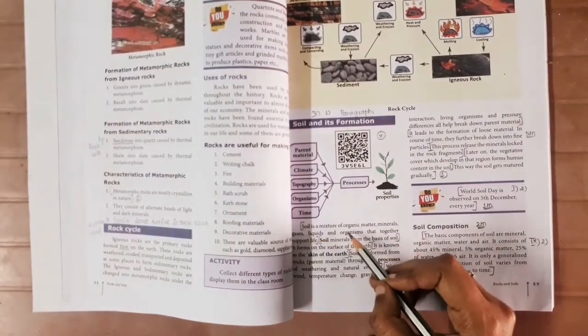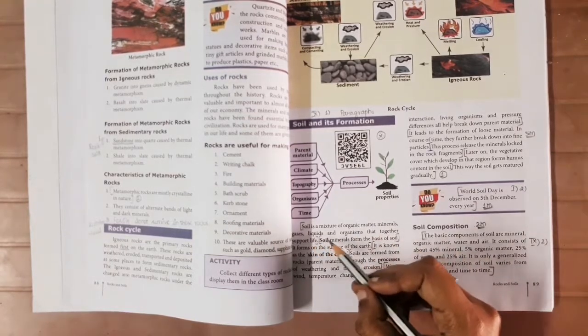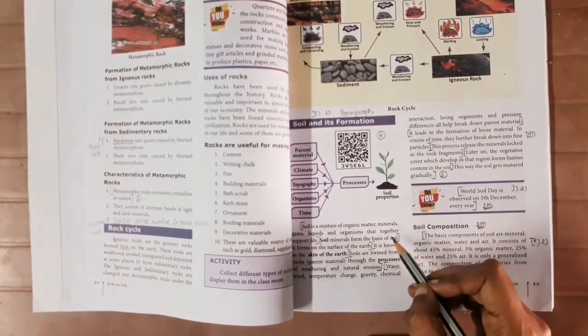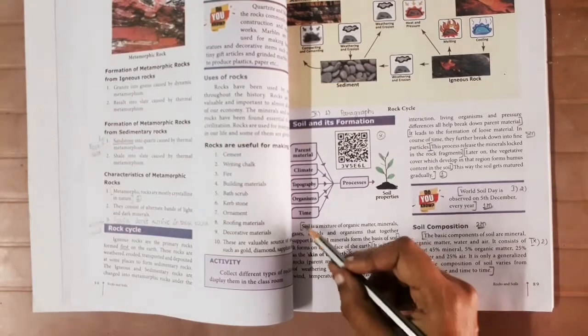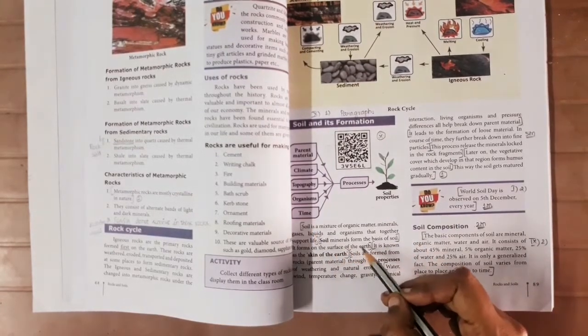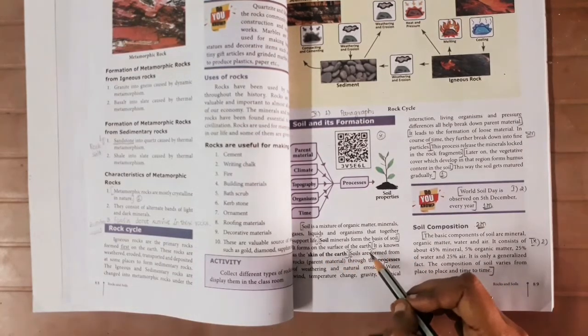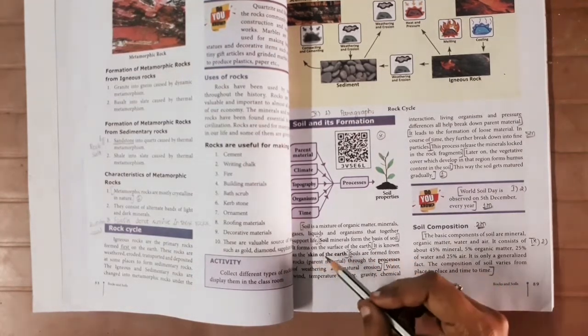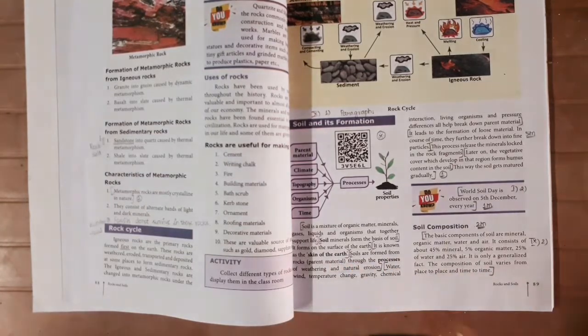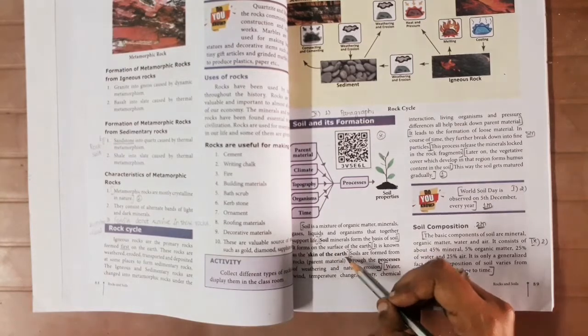Soil is a mixture of organic matter, minerals, gases, liquids and organisms that together support life. This is the first point. Second point, soil minerals form the basis of the soil. It forms on the surface of the earth. It is known as the skin of the earth. What is known as skin of the earth? The soil is known as skin of the earth.